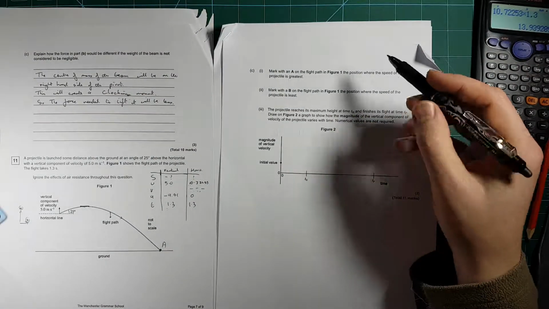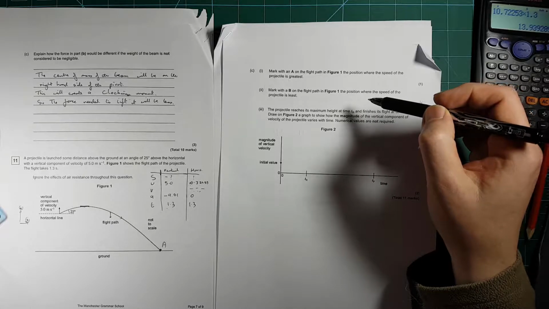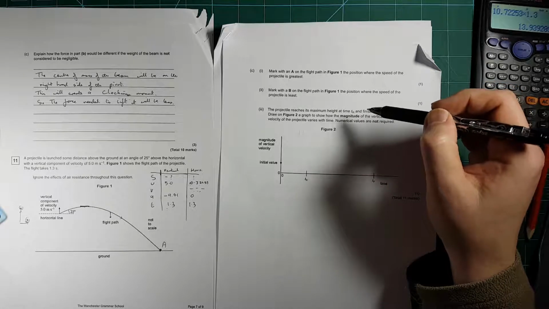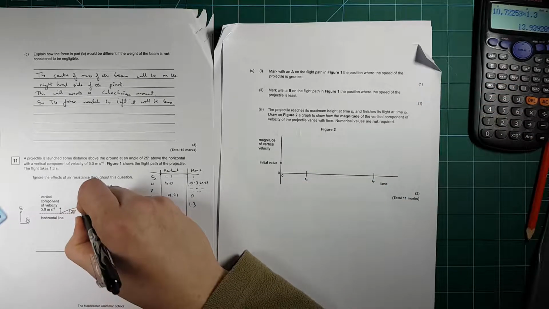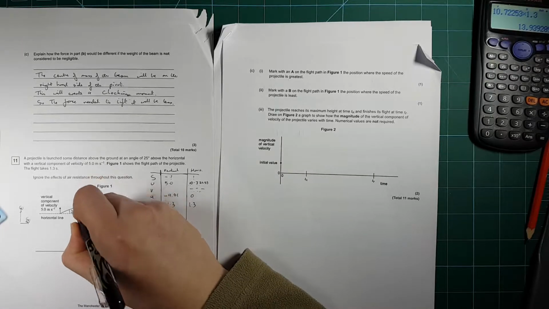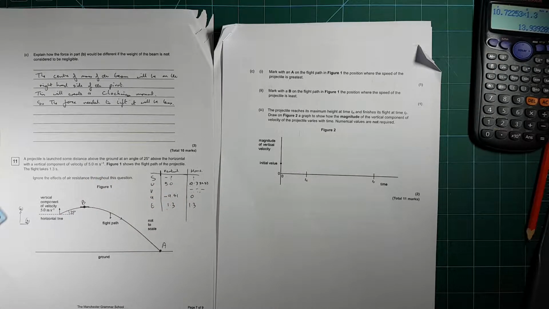Mark B on the flight path where the speed of the projectile is least. That's when the vertical component is 0. So that's at the very top. So that's there.